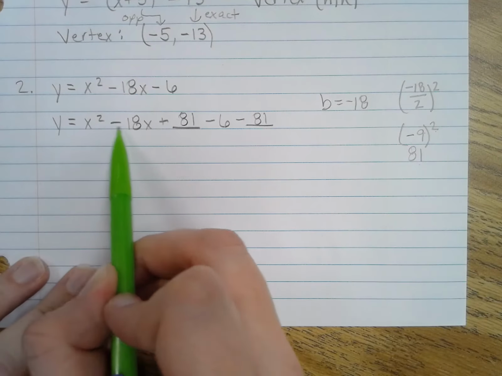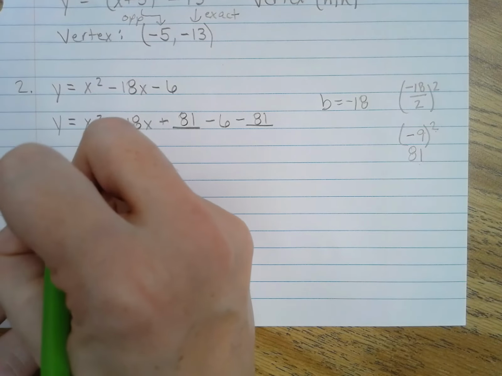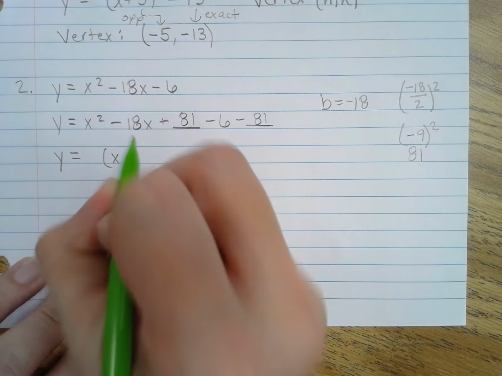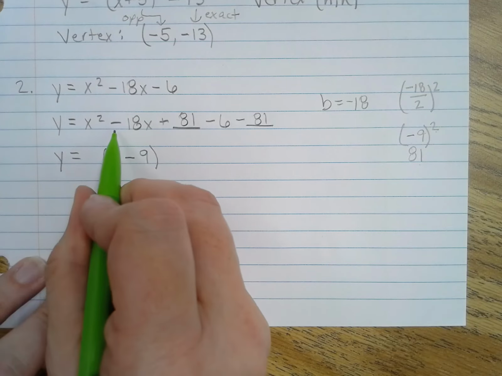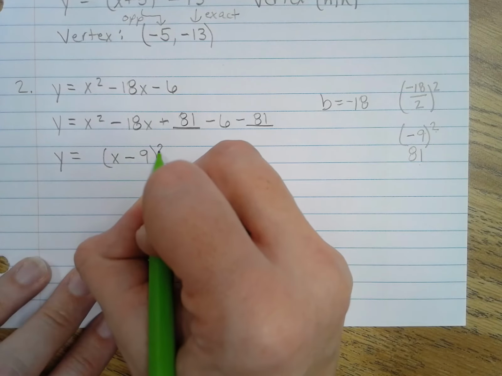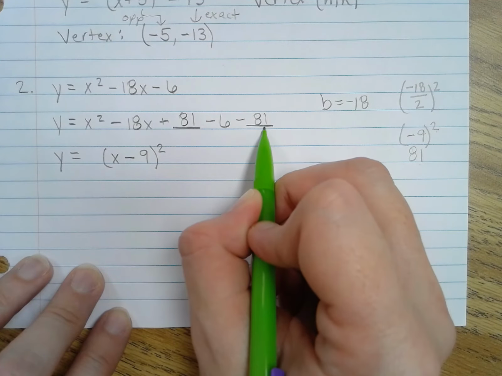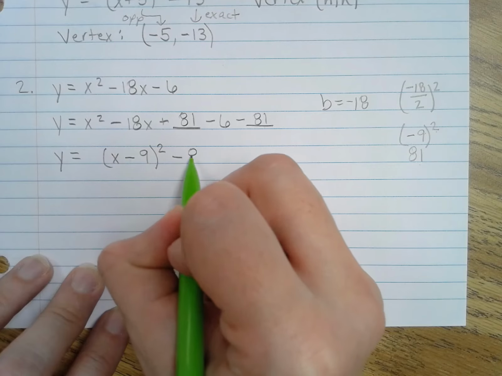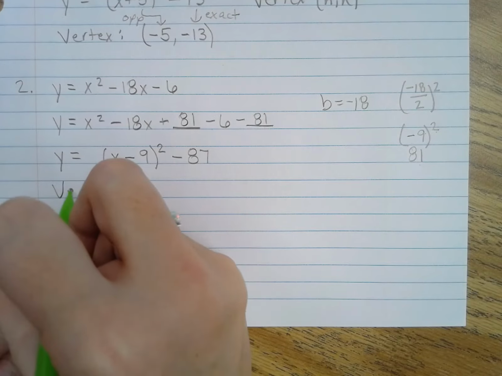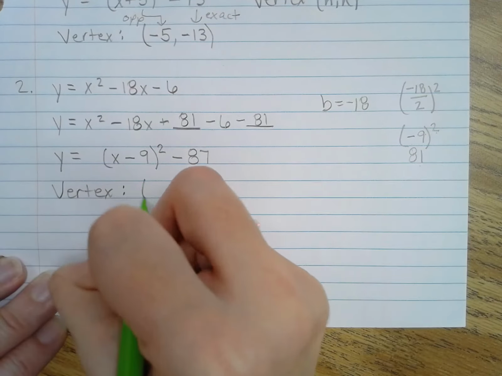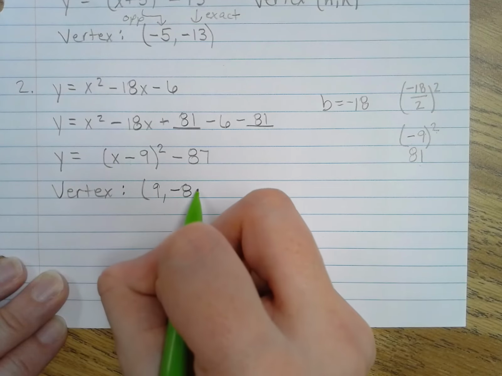So we go from here, and these first 3 terms are now a perfect square trinomial. So the factored form is just x minus half of your b, which was 9. Of course, keeping that symbol, because half of negative 18 is where we get the negative 9, and we put that in parentheses squared. We combine the negative 6 and negative 81, and that makes negative 87. So for our vertex, we're going to name our h, k opposite, so that's 9, and then the y value is negative 87.